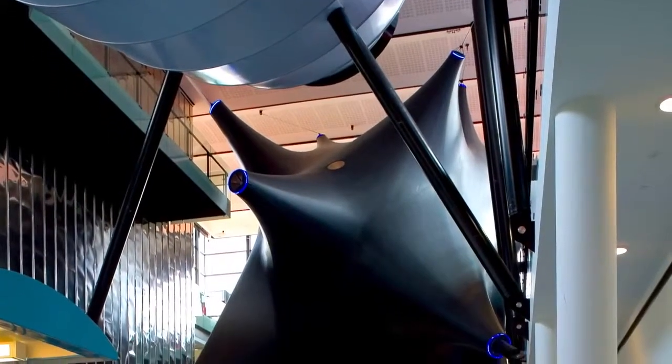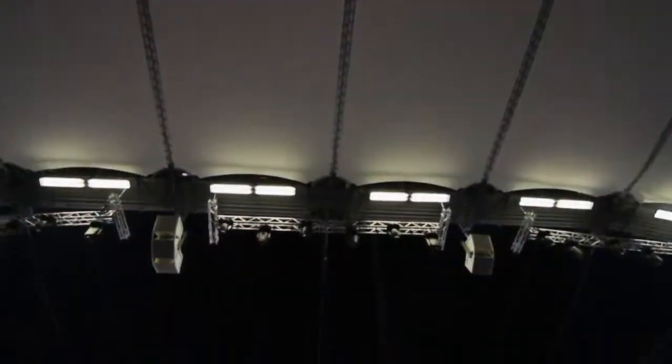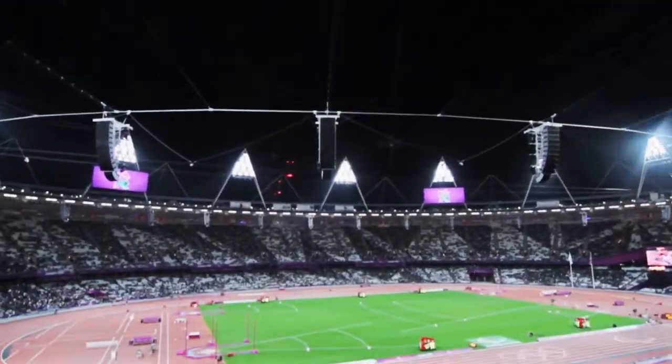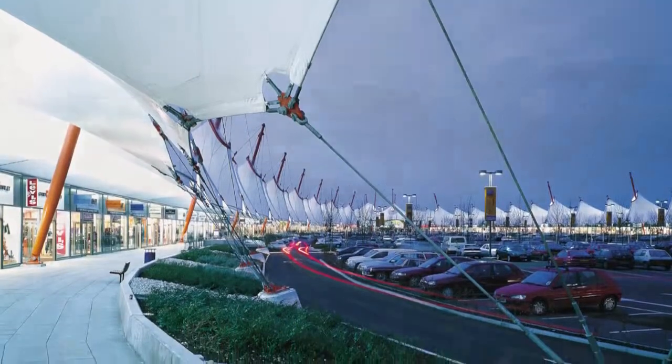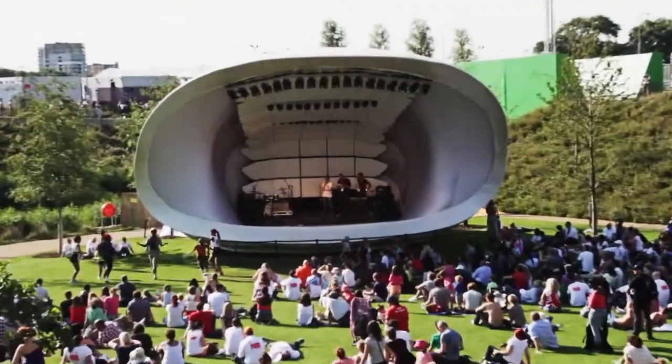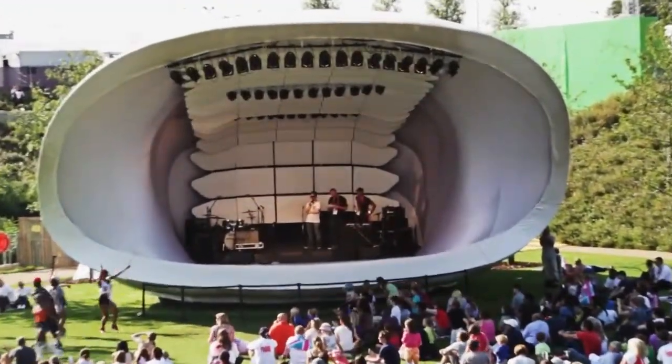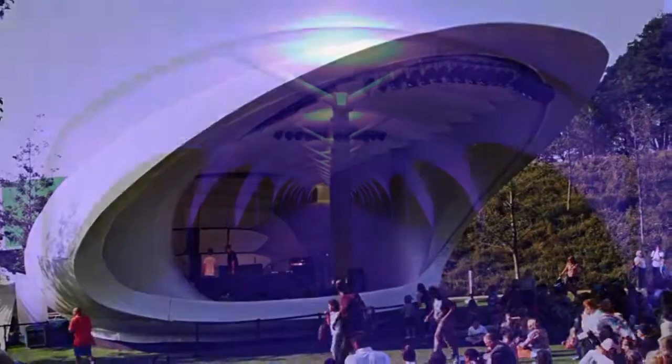This presentation has covered the basics in what is, to a certain extent, a limitless and unbounded industry. The principles described apply to the majority of tensile fabric structures, but with so many possibilities, methods will differ from project to project and application to application.